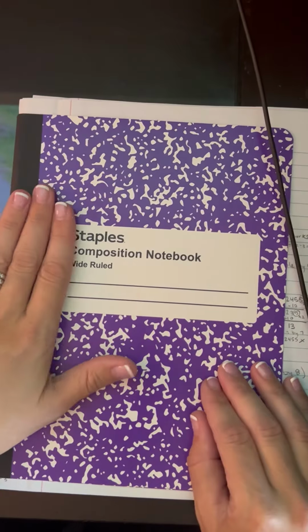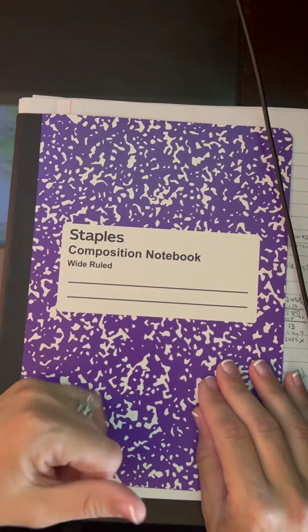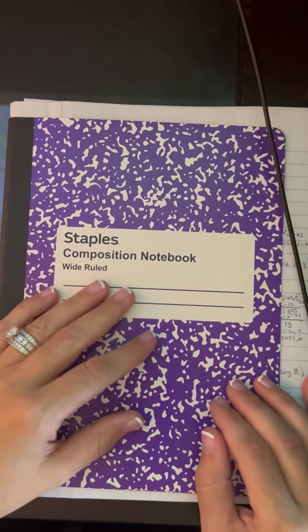So then same thing here, we'll write more practice problems and more practice problems, leaving this side of the book for notes. So I don't know how far we're going to get into this book. I've never done it with a composition notebook before, but we'll just do our best and we'll make sure we get everything that we need to in there.